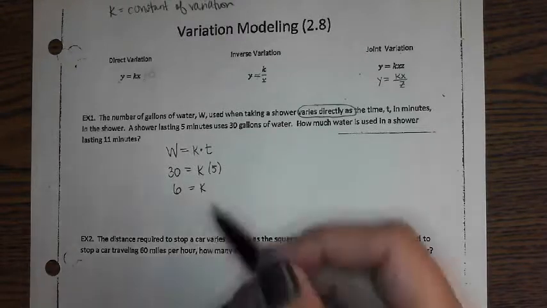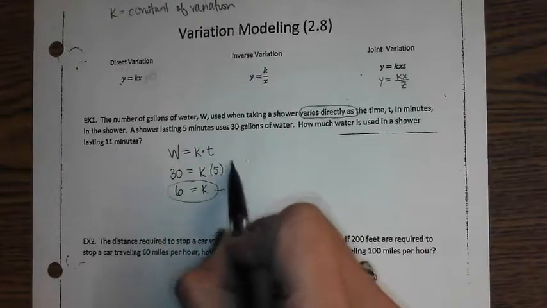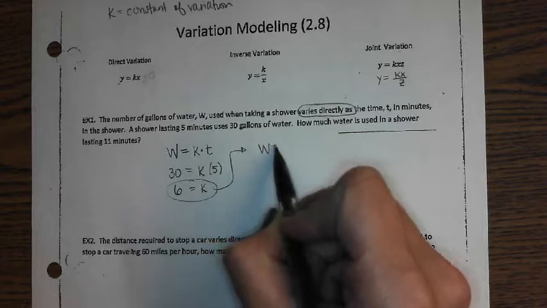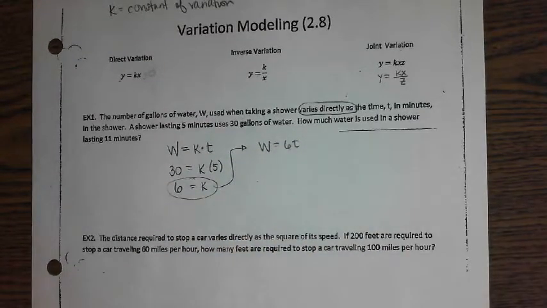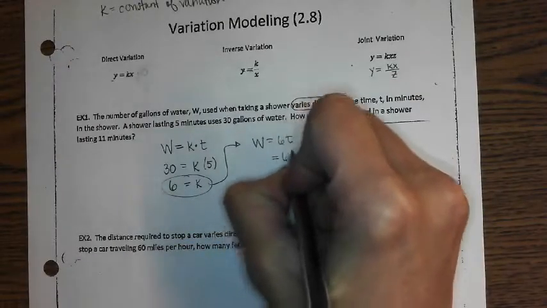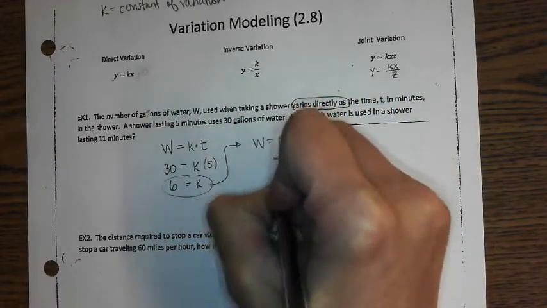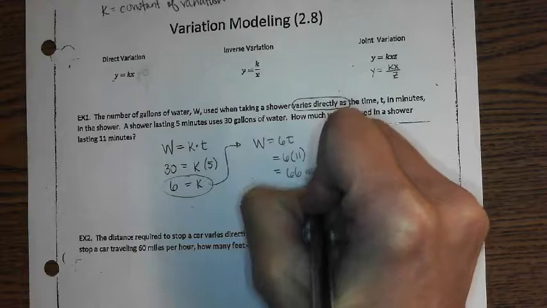And then once we know what the k is for the problem, we go back up and we know the equation that we can now use no matter what they ask us. So now they're actually going to ask us a question. How much water is used in a shower lasting 11 minutes? So that would just be 66 gallons.